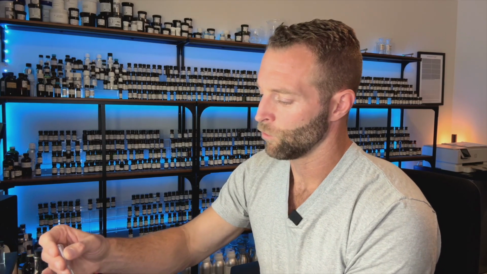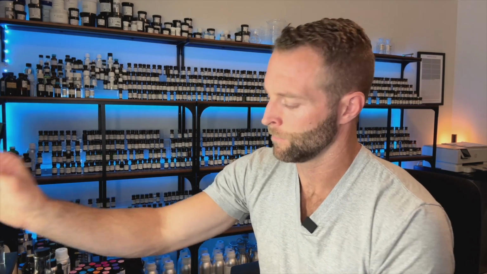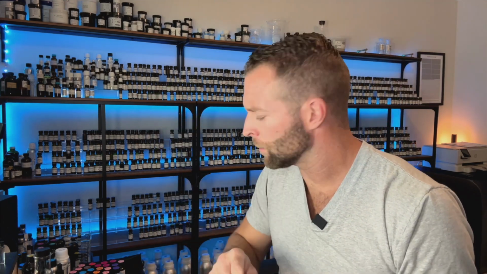When you're building a formula, it's hard to overdo the bergamot. And it's actually easy to underdo. You might think, oh, I just want a little of this. Well, you have to put in a lot of bergamot. Okay. Let's beef up this bergamot.